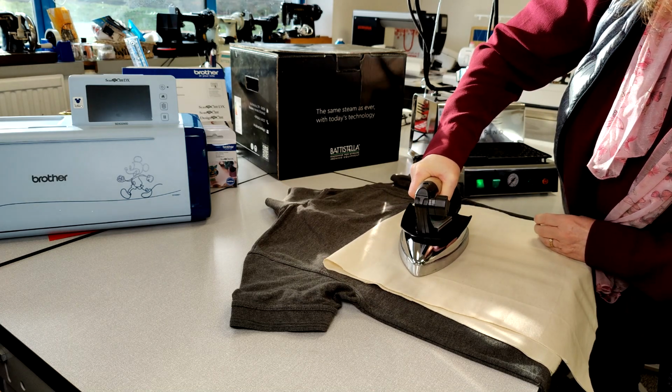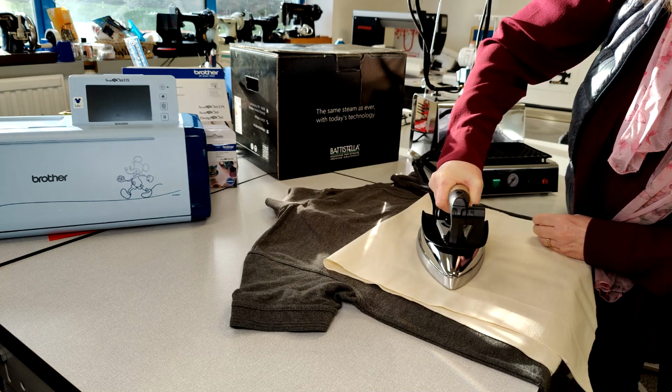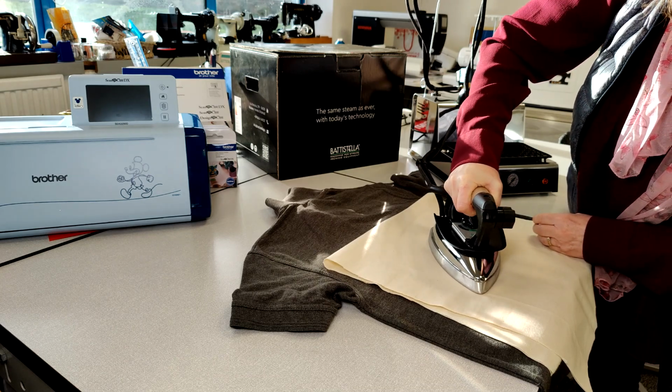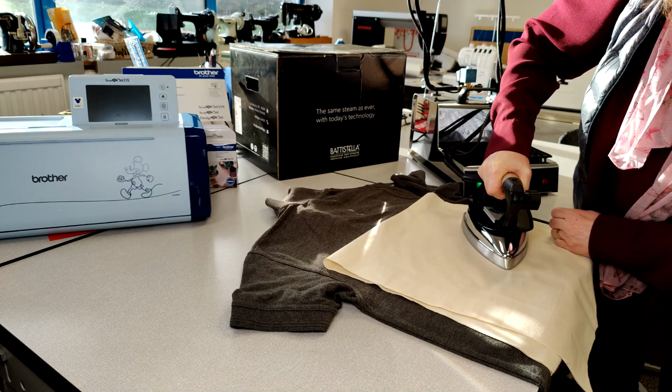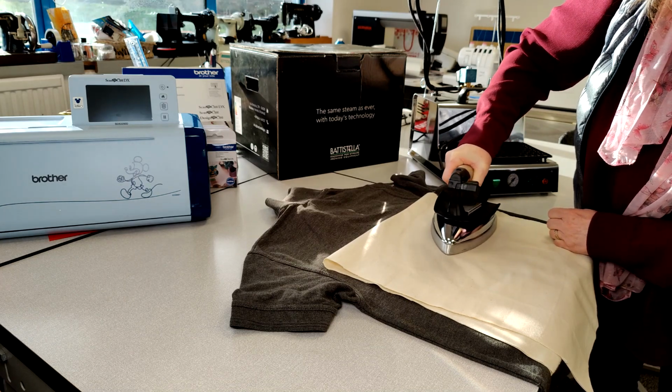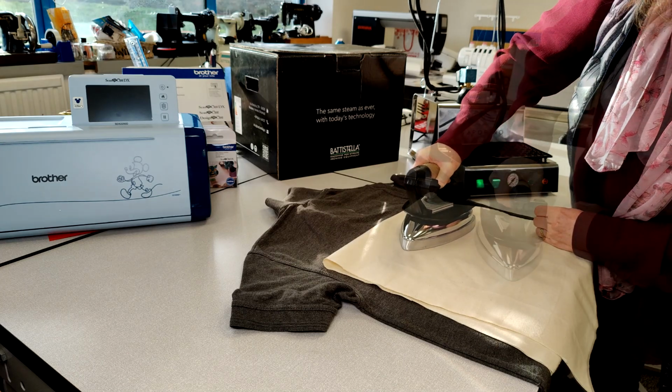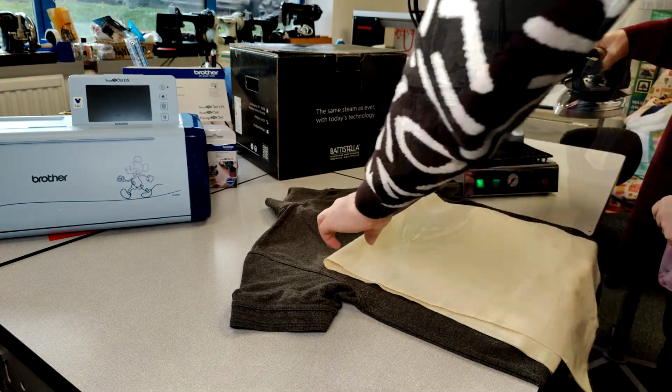It is easier with this type of iron, especially because it's quite a heavy, industrial style iron, so it already has a bit of weight to it. So with your classic home iron, you may struggle a bit more, but I think it's definitely doable.